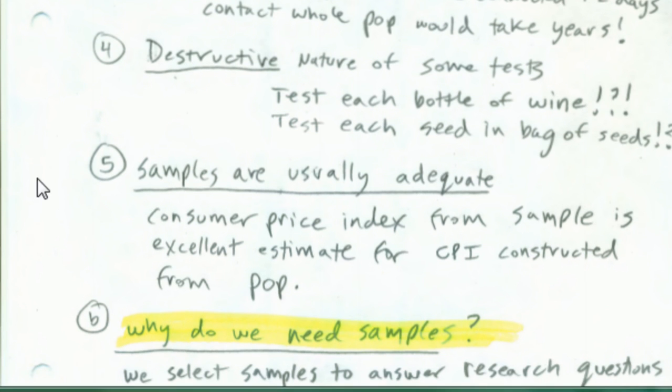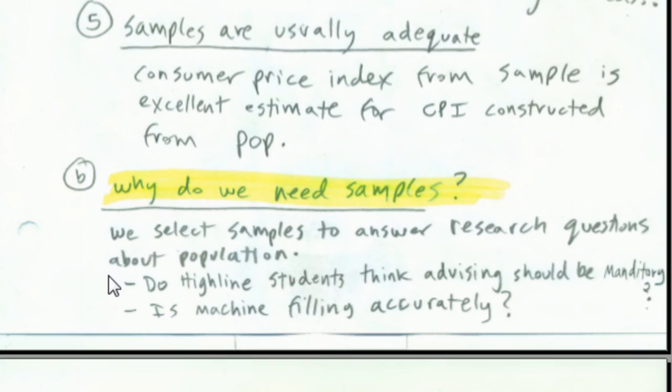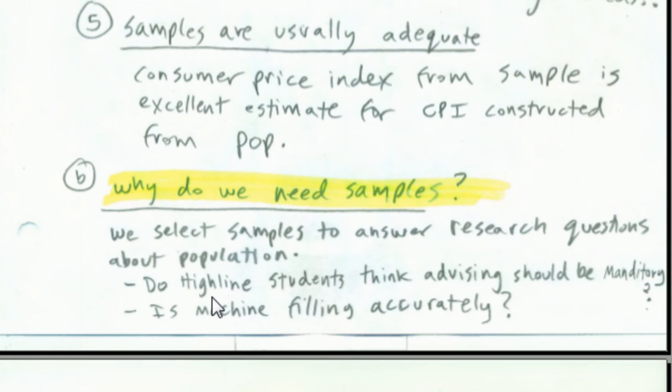And finally, and most importantly, samples are usually adequate. A great example is the consumer price index. Those taken from samples are quite accurate. Now, why do we need samples? We select samples to answer research questions about the population.